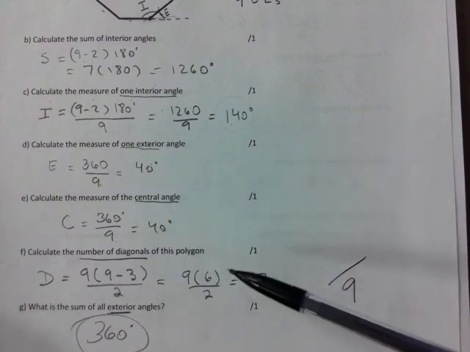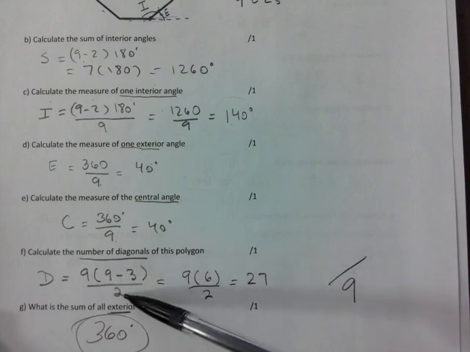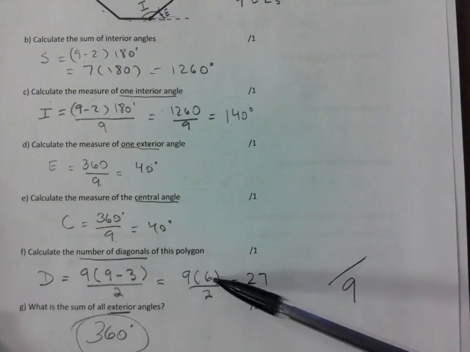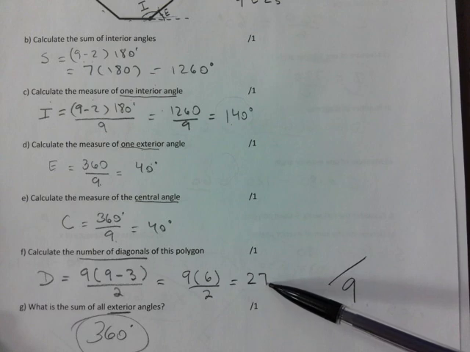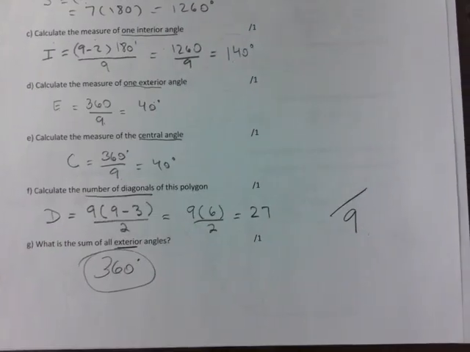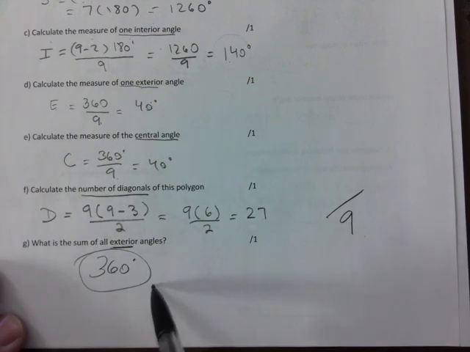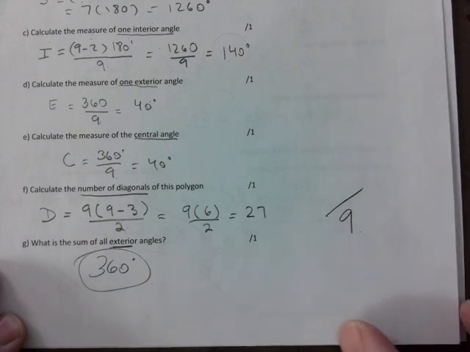And then number of diagonals, right? It's n times n minus 3 divided by 2. You get 9 times 6 divided by 2, which is 27. Okay. And the sum of all exterior angles is always 360 degrees. Always. No matter how many sides, it's always 360. So this page is worth 9.